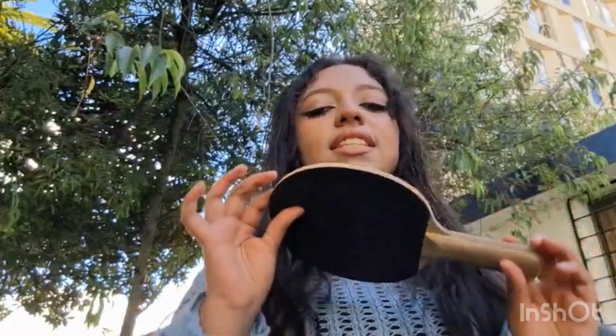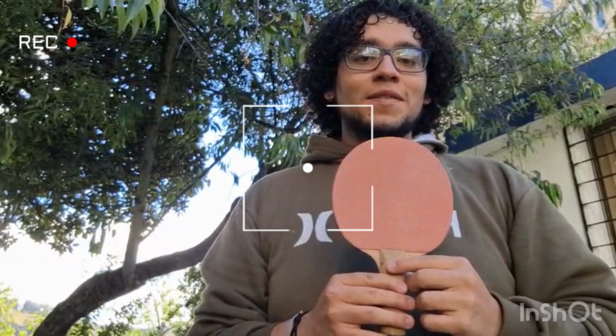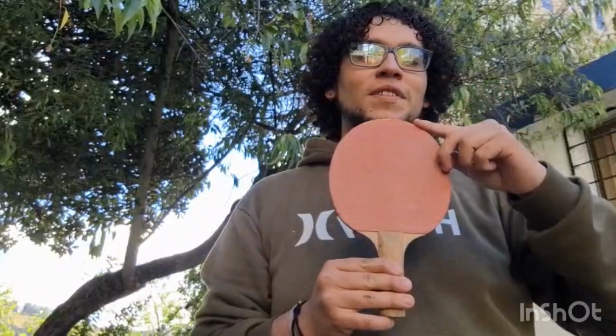First, we will identify its three principal axes and then show how the paddle behaves when it rotates around each one of them. These are the three principal axes of the paddle. Axis 1 goes along the handle. Axis 2 goes across the face of the paddle. Axis 3 is perpendicular to the surface of the paddle.